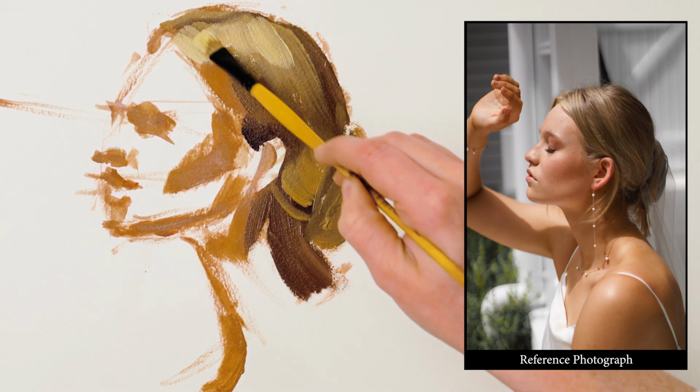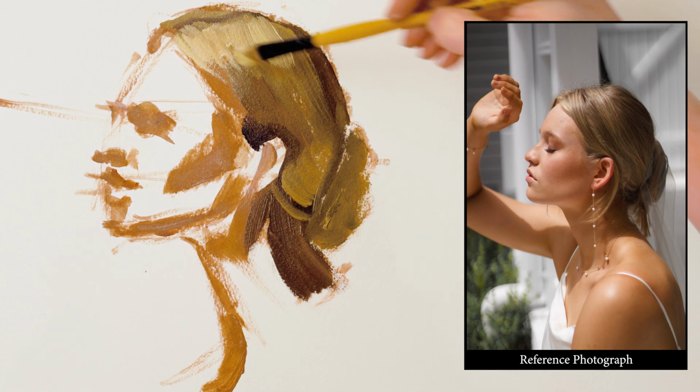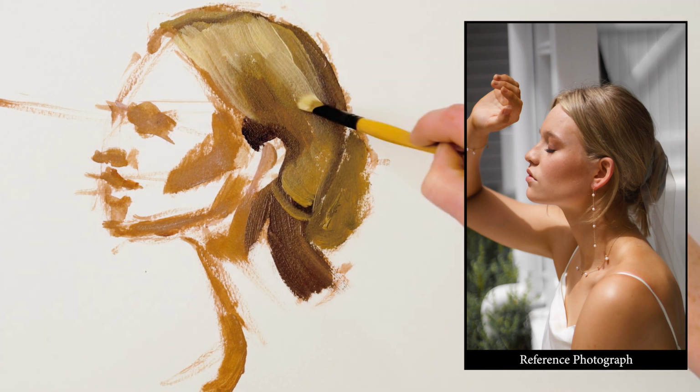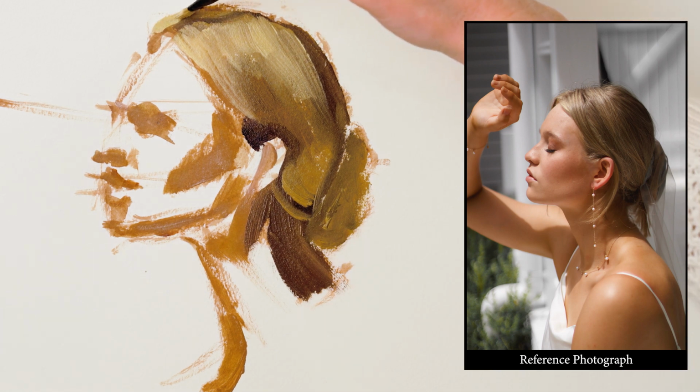Because we're blocking in, it's going to be loose. It may blend in, but we can make corrections later. Right now we are blocking in. You can see the contrast between the highlighted pieces of the hair and the shadows down here. She's got some hair tucked behind her ear.